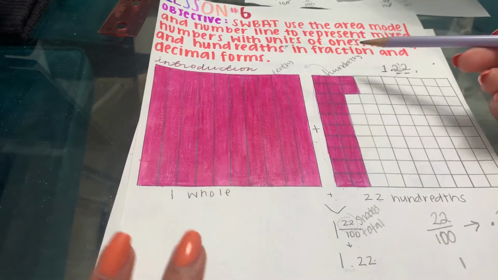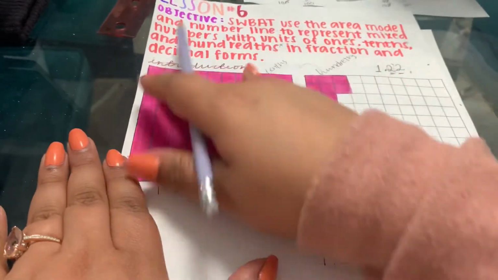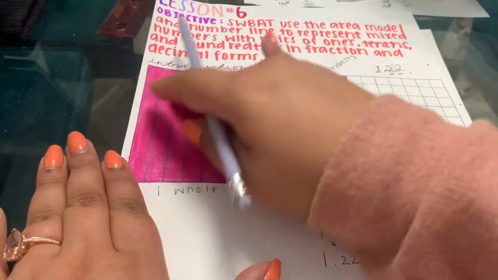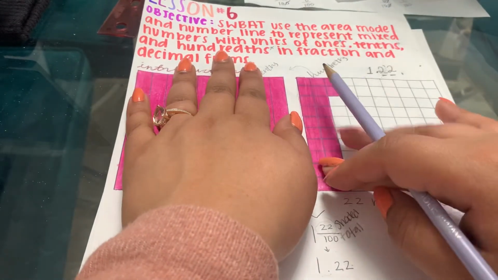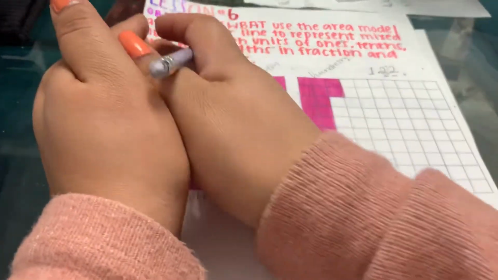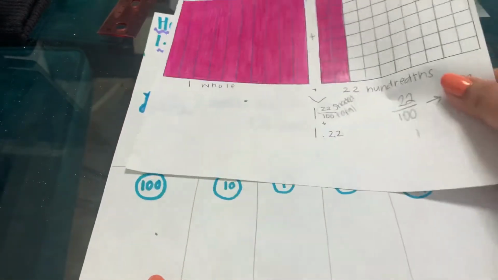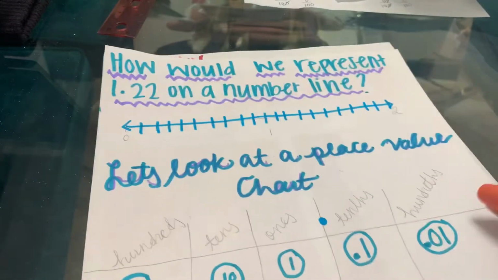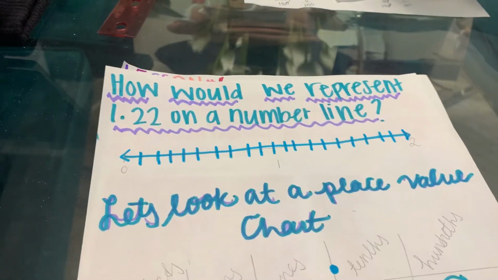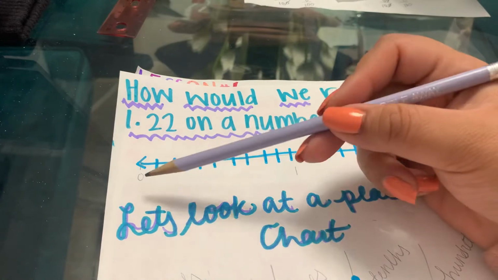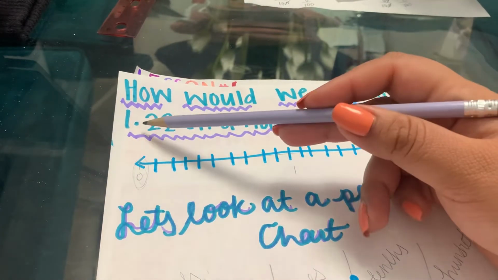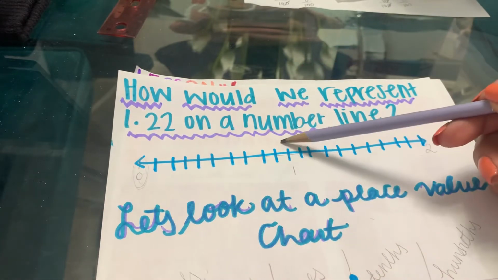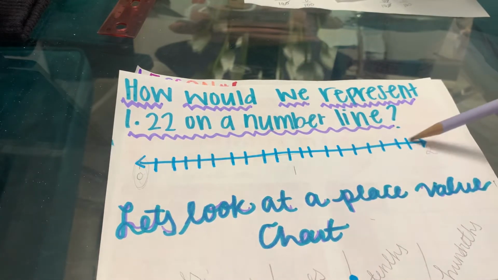So now all you've done is mix wholes by having them shaded like this one. Now you don't only have hundredths or tenths; now we're mixing wholes, hundredths, and tenths. Now, how would we represent 1.22 on a number line? Well, I know that it's going to be more than 0, and 1.22 is going to be more than 1. So I know I'm going to be focusing here.